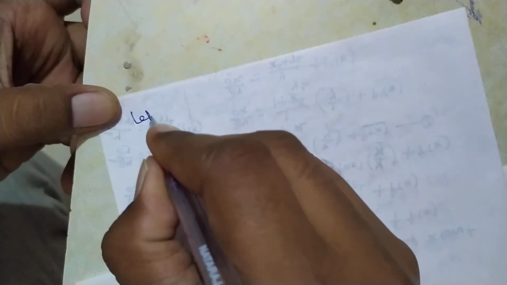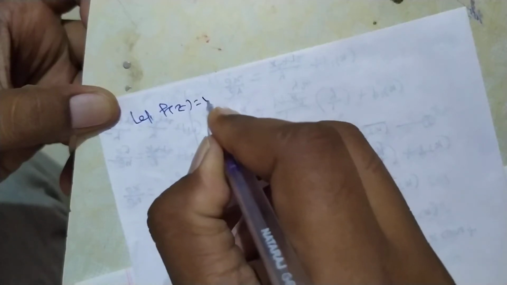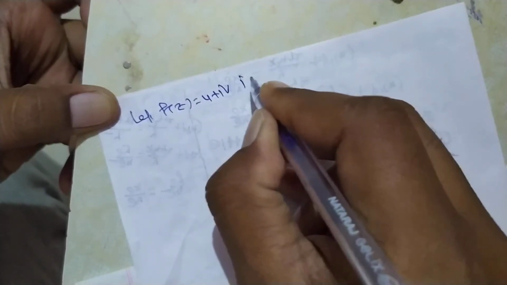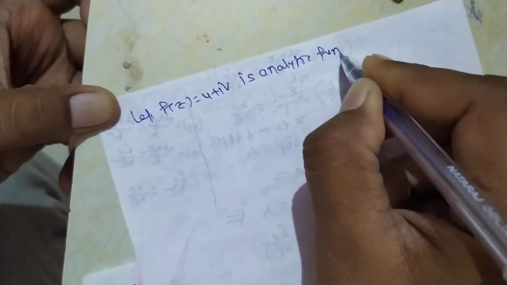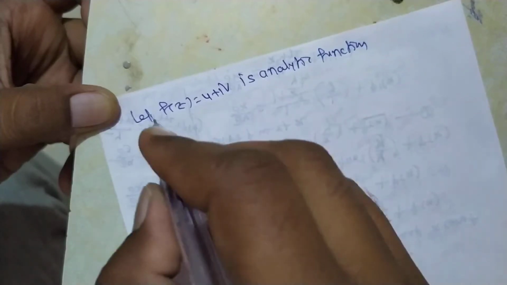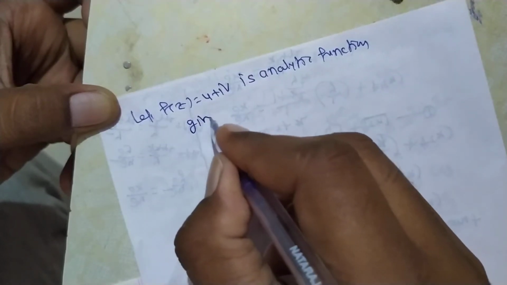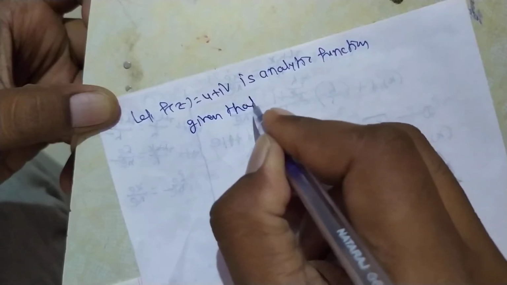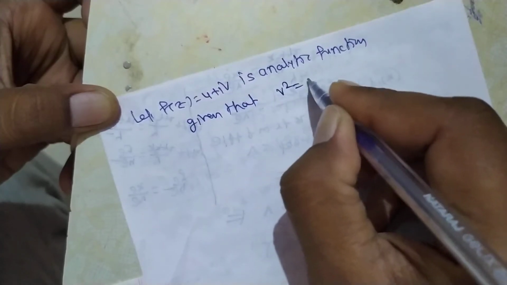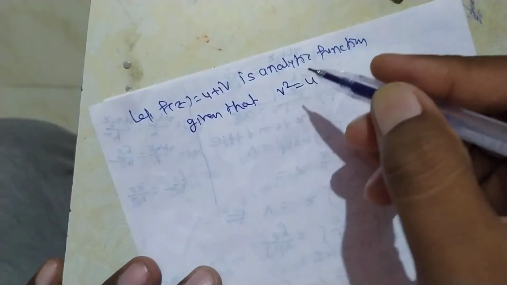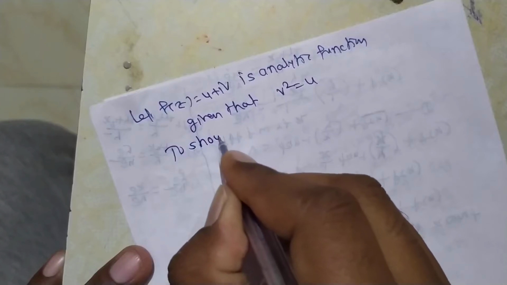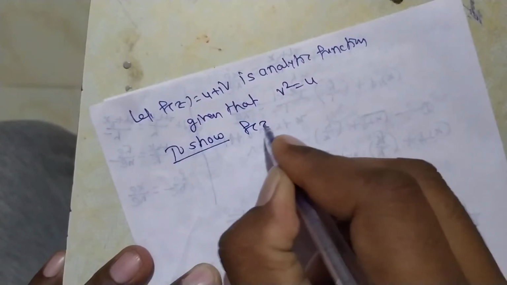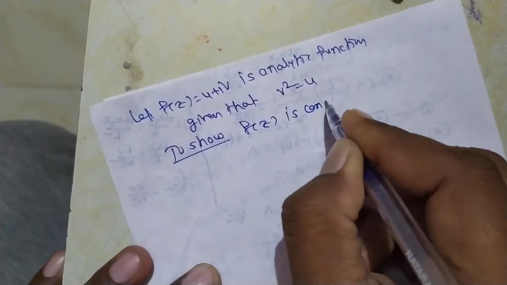Now here, suppose f of z is equal to u plus iv is an analytic function, and in the problem again it is given that v square is equal to u. This is given in the problem, and in question A, to show f of z is constant.